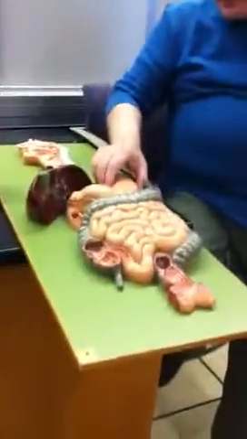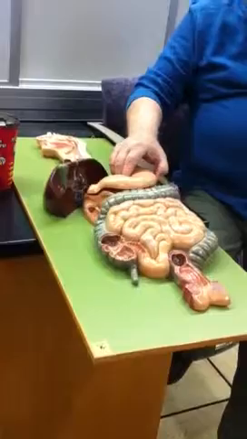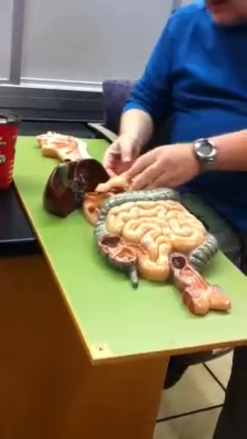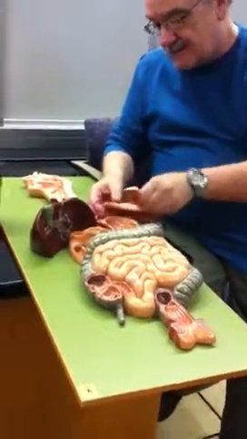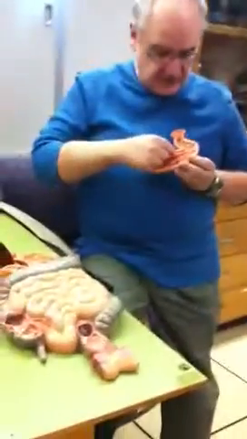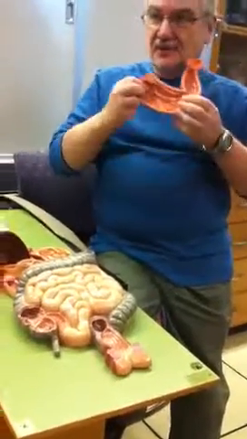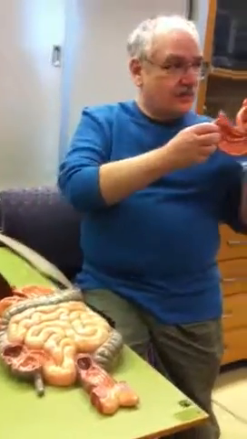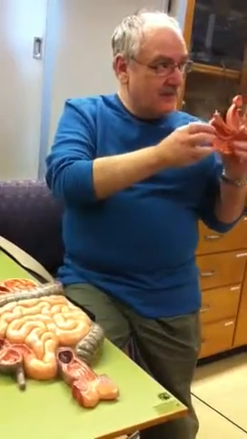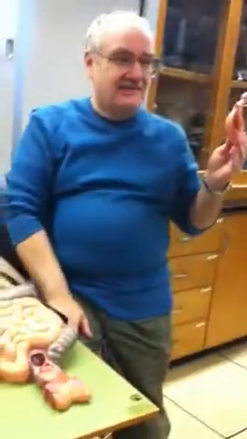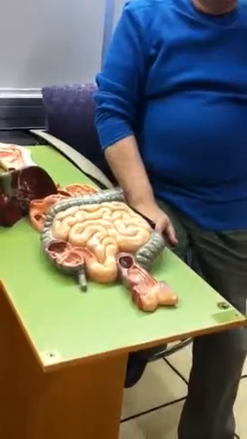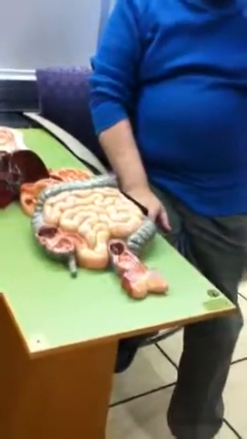Stomach, right? Well, one of the important things is the inside of the stomach. If you were to open a stomach up, what you would immediately find would be these ridges, these ripples. These ridges and ripples have a name. They're called rugae, R-U-G-A-E.